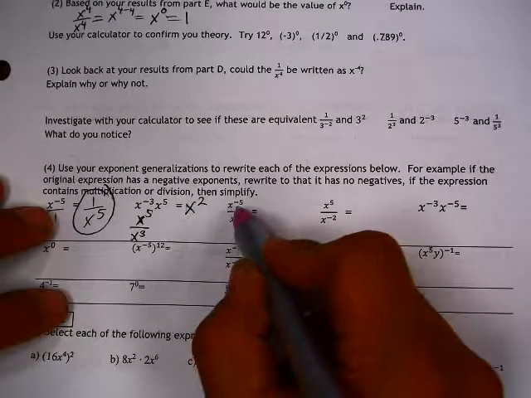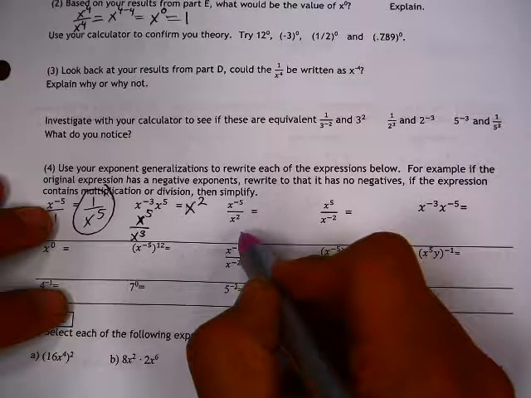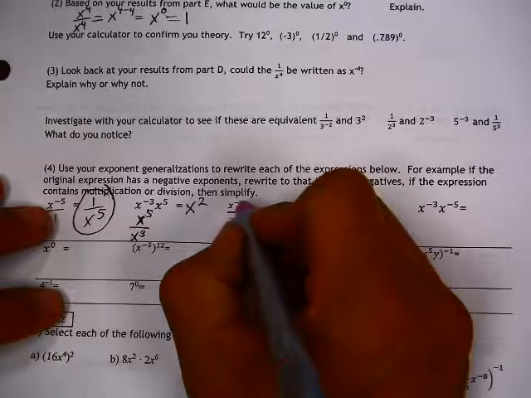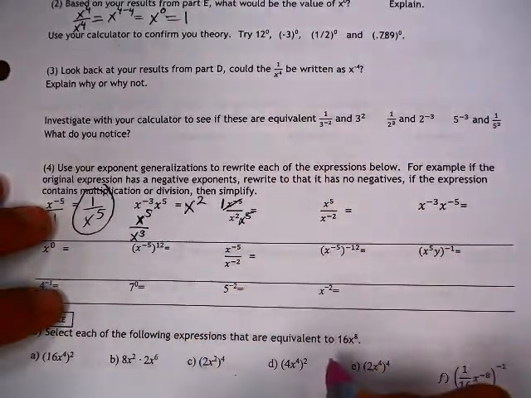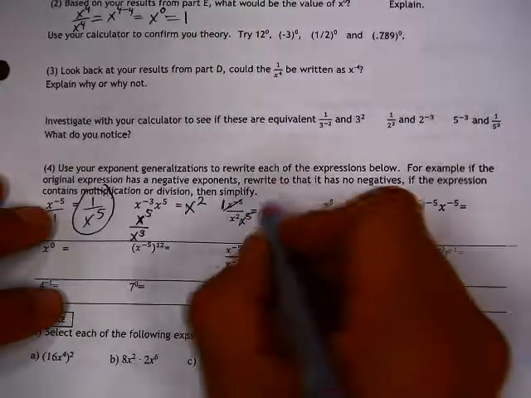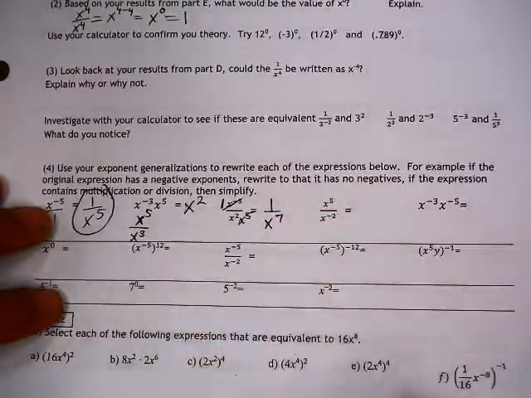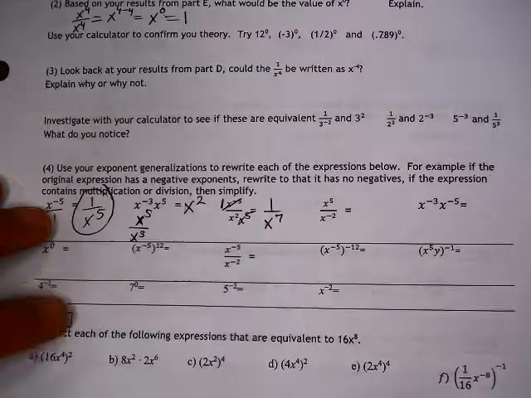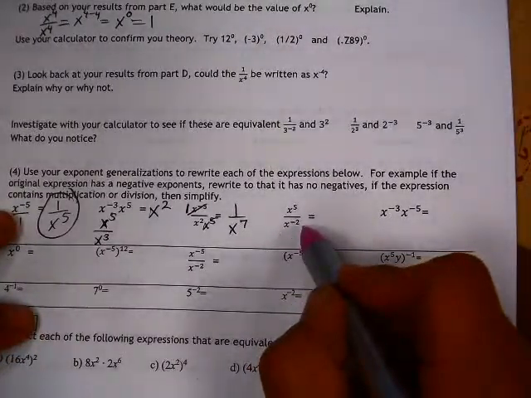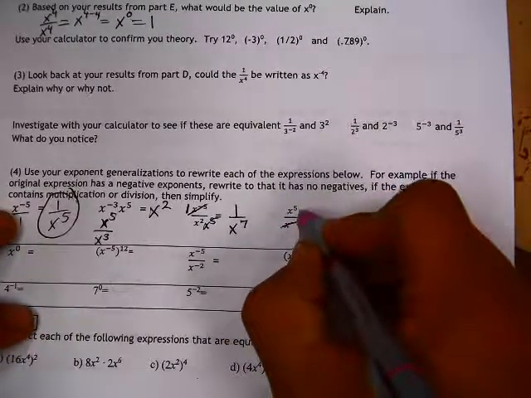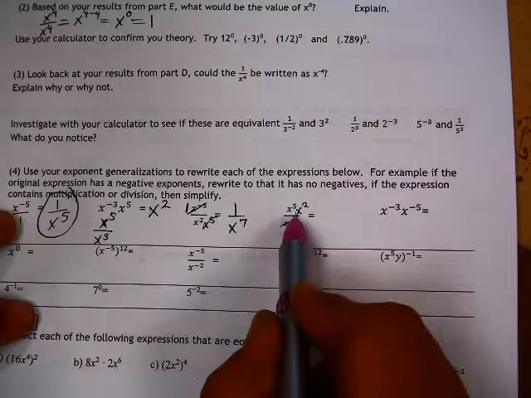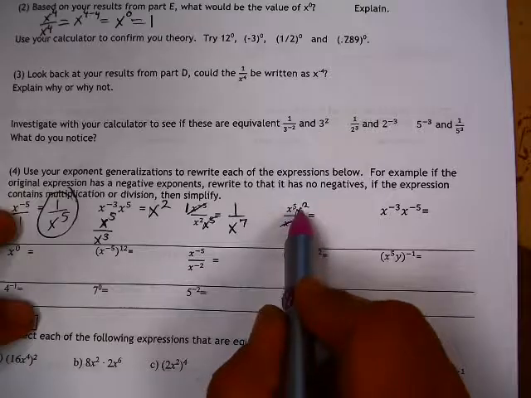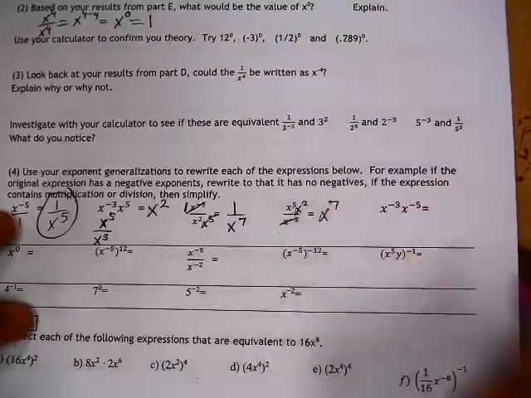Here, if you have x to the minus fifth, we need to move it to the other side of the fraction bar. So I'll just cross it off, leave it as a 1 here, and write it down here. So now I have 1 over x to the 7th in the denominator. If I have a negative 2 here, move it up to the top. I no longer have the negative exponents. Apply Rule A, x to the 5th times x squared would be x to the 7th.